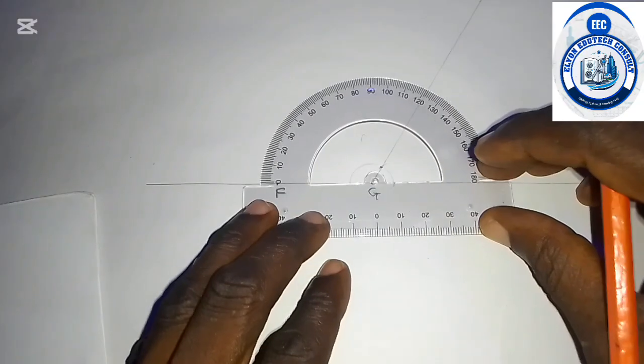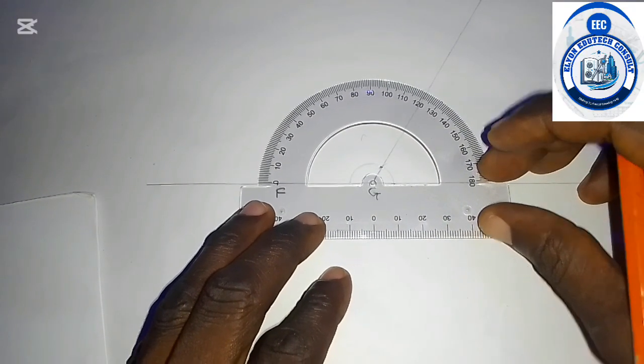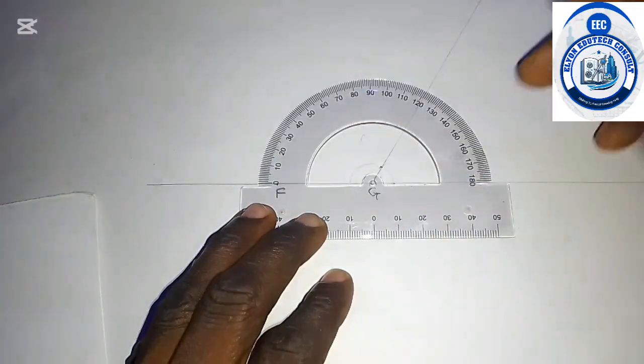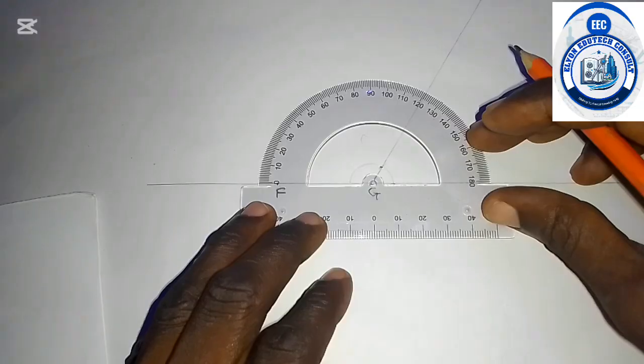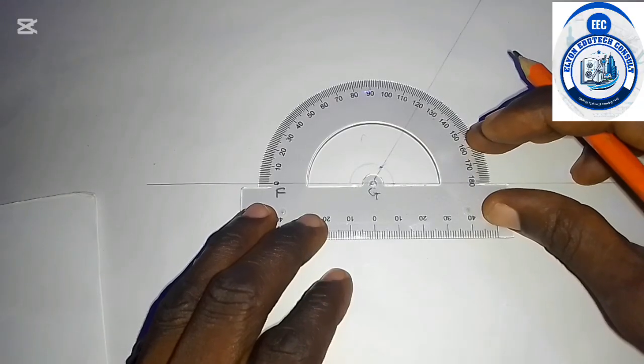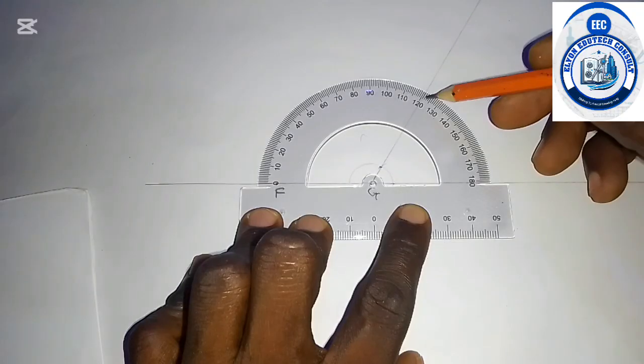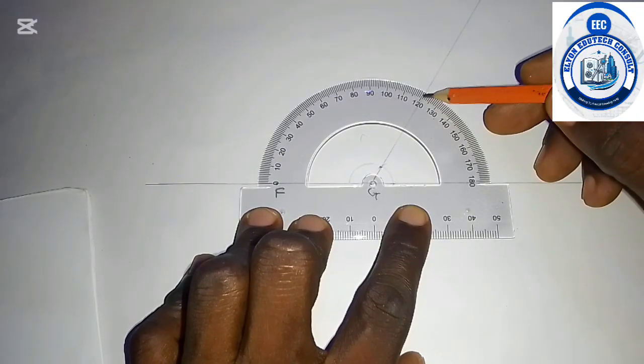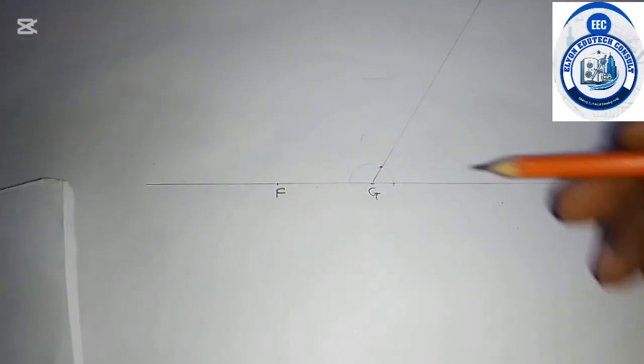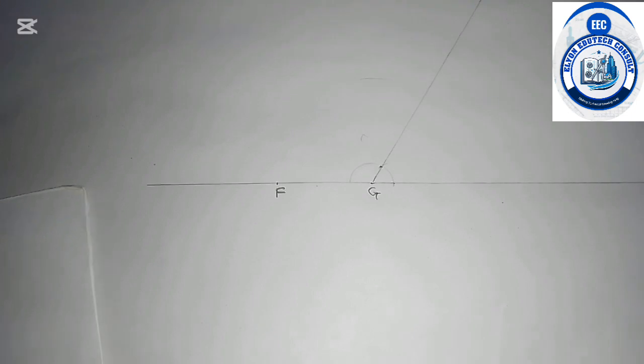When you put it like this, make sure it is in line, at the 0 mark this way. If you read this way, you see this now giving us 120. So this angle here is 120.